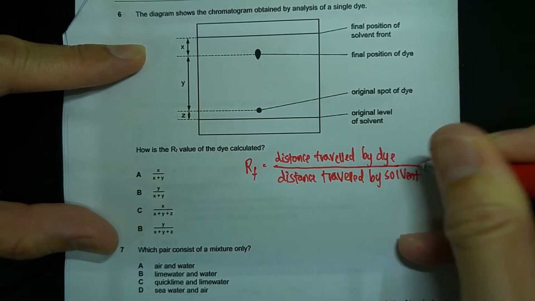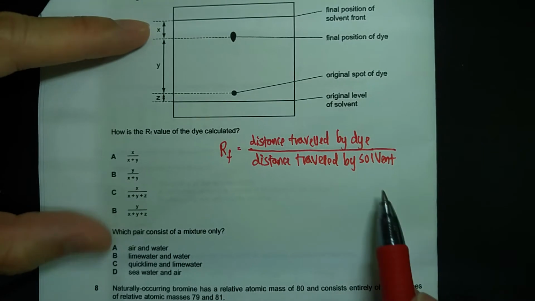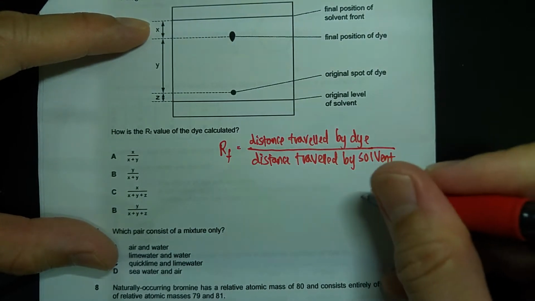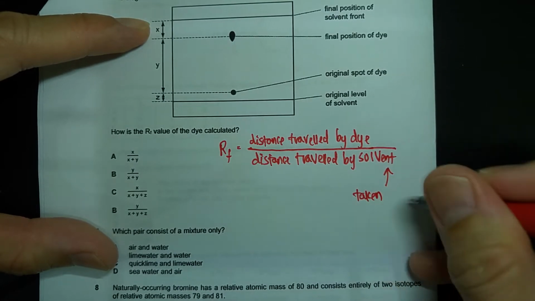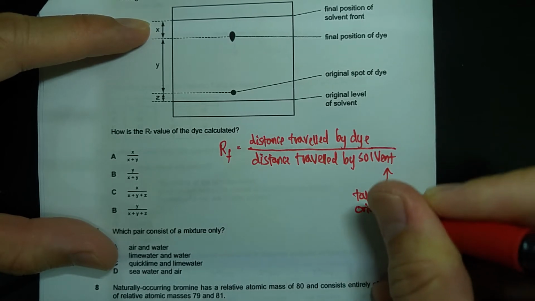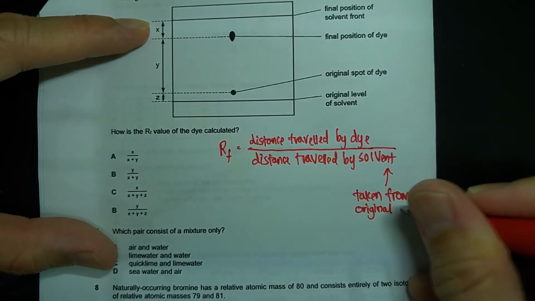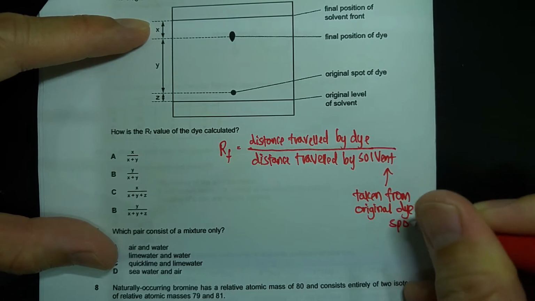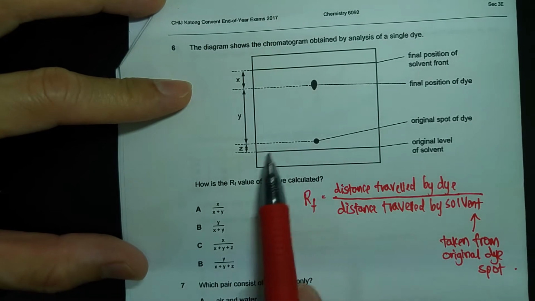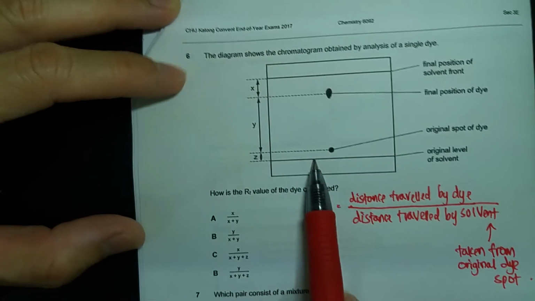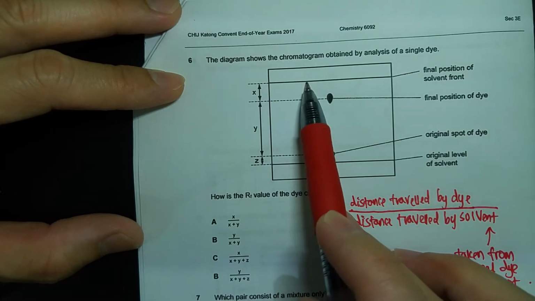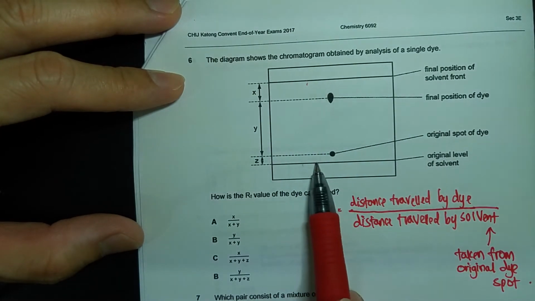the solvent. Now this one you have to be very careful. For the solvent, this distance is taken from the original dye spot. For example, over here you have the original level of solvent. You don't take this distance. This is the solvent front, right? From here to here is not the distance traveled by the solvent.